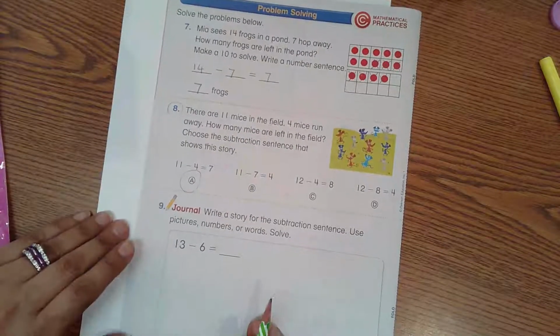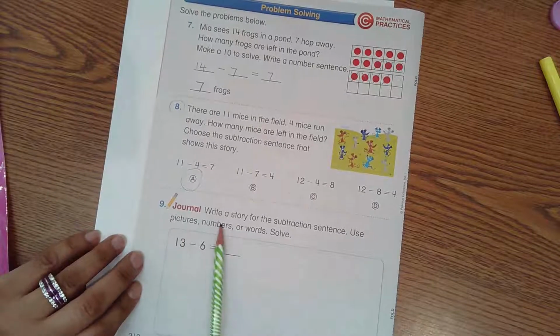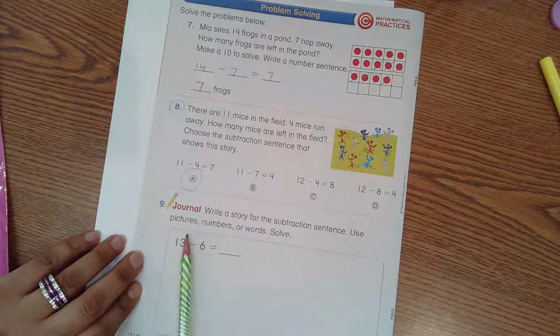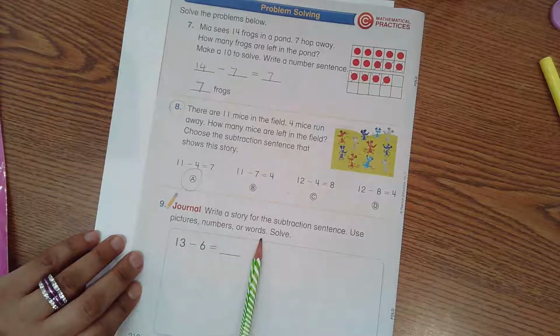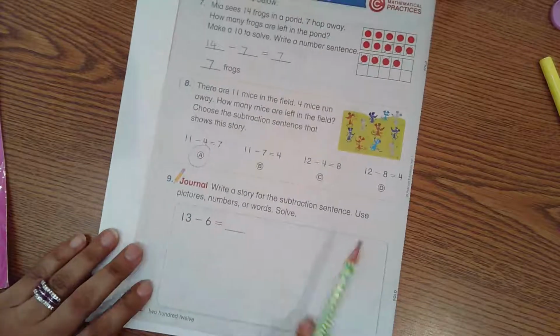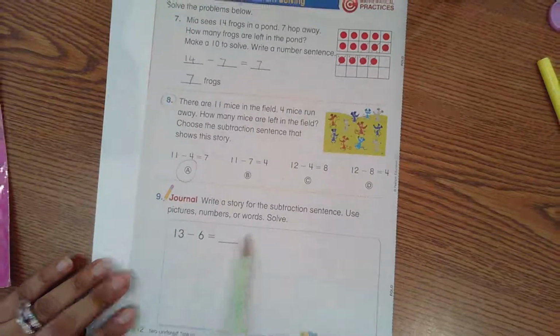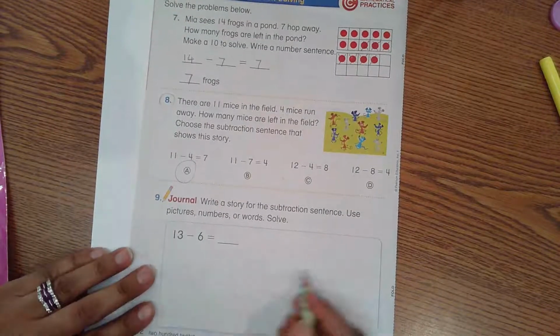All right, number 9, write a story for the subtraction sentence. Use pictures, numbers, or words, then solve your problem. So you can do the 10 frames like there and then put your answer. So let's use a 10 frame.